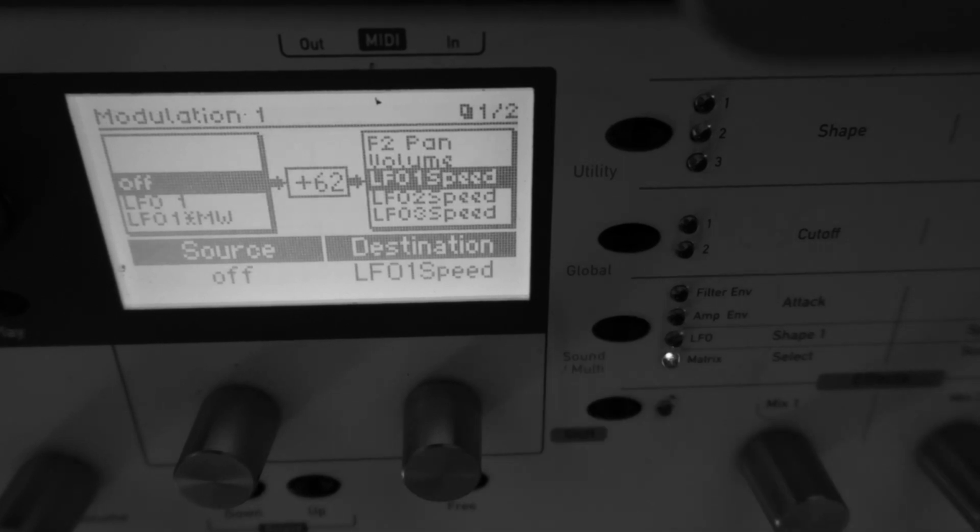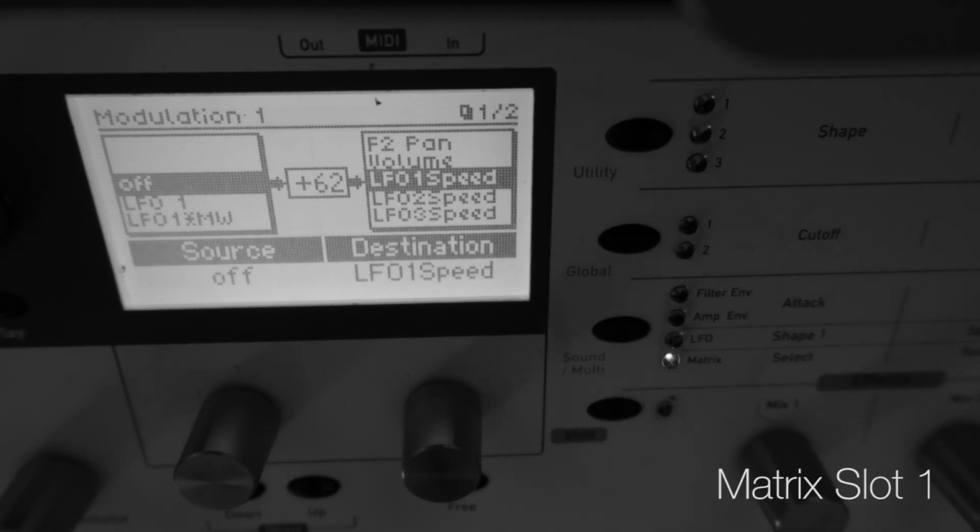The modulation matrix, that's where it gets interesting. Basically what we're going to try to do is add as much randomization to that amplitude envelope so that the notes don't come back at the same moment, and some notes will come back at a certain time and others won't, and that's the beauty of this patch. First thing is the LFO1.